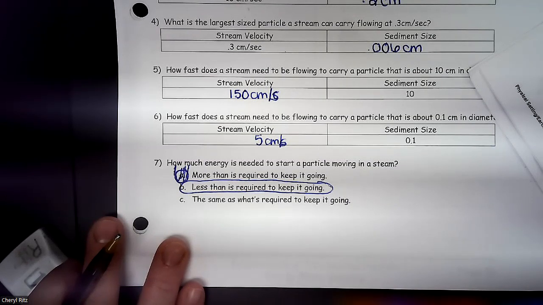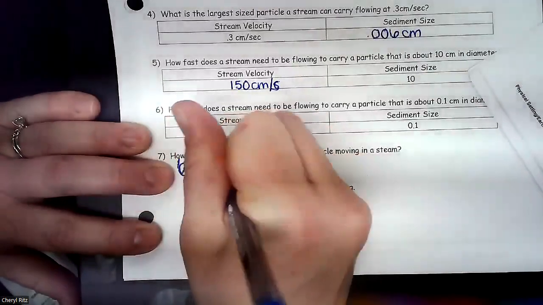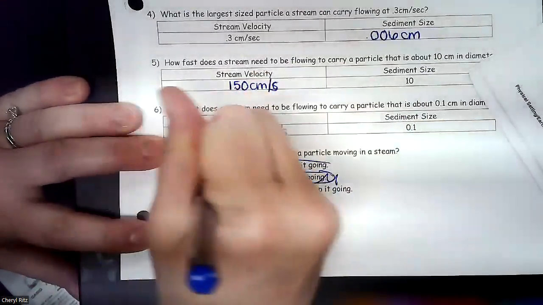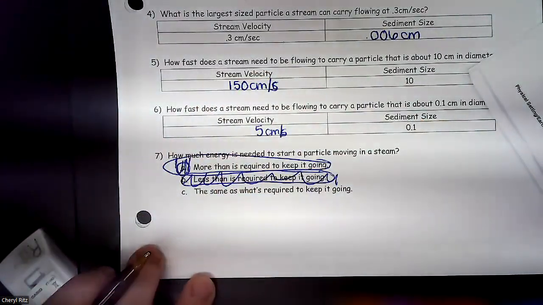How much energy is needed to start a particle moving in a stream? Yeah, you're right. I did it right the first time. Holy cow. Yeah, it's more than is required to keep it going.